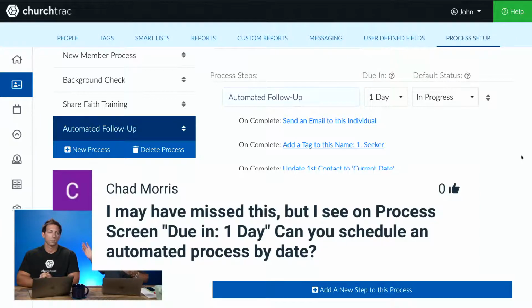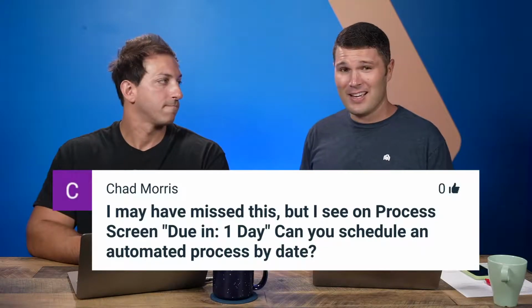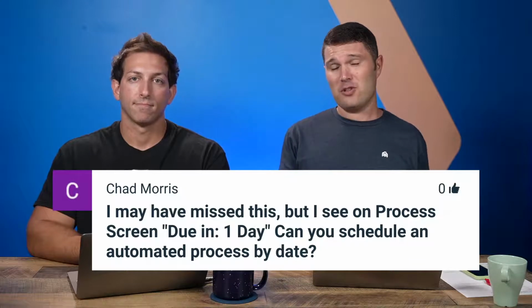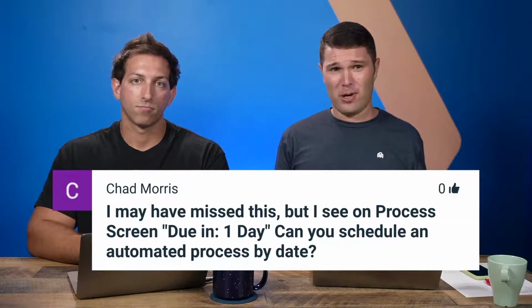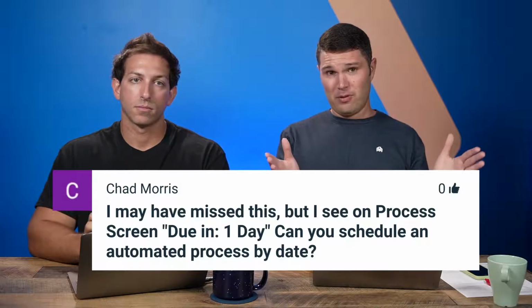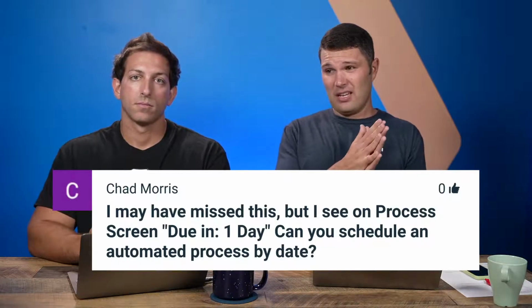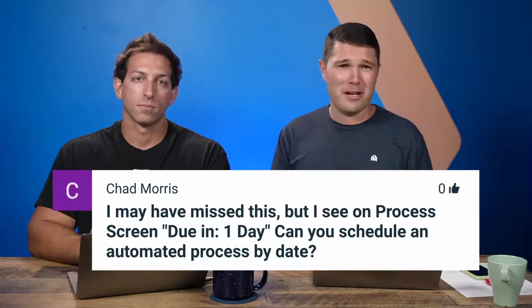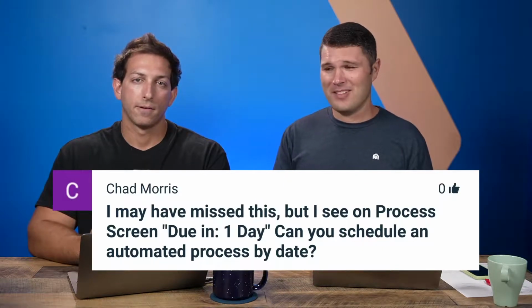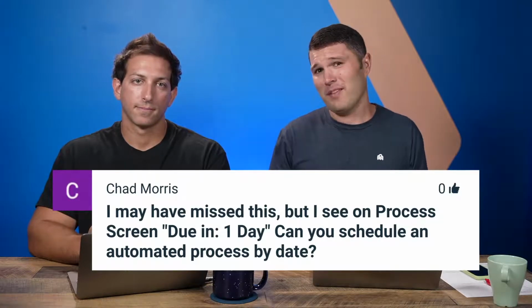Just because there's so many different ways you can do things in the software, and this may be a situation where, just kind of thinking out loud, I feel like you could create a smart list that has people that are within a certain date range for something, and then do some sort of process. That's the fun thing about processes, there's so many different ways to do things. It just comes down to what works best for your ministry. So really good question there.